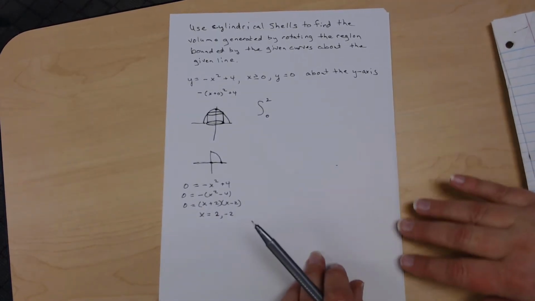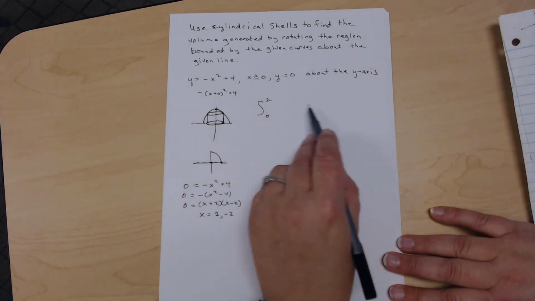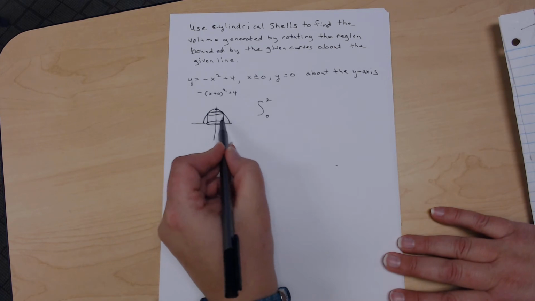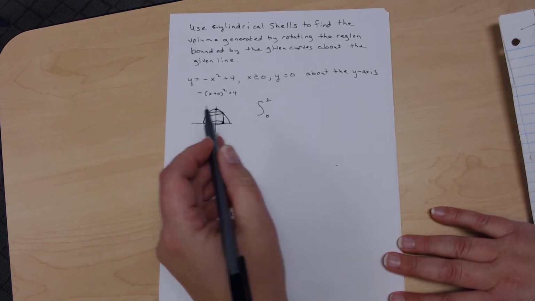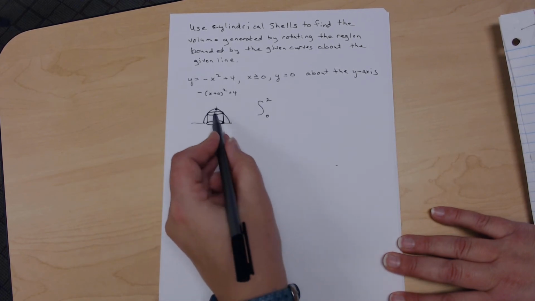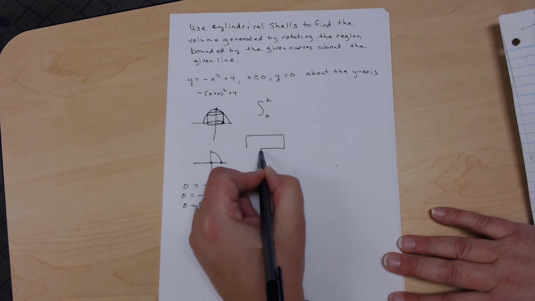Okay. All right. So now we've got to fill this out, right? So we want to find the area of the cylinder. What would it look like if I cut this and lay it out flat?